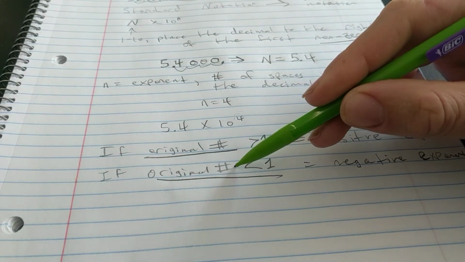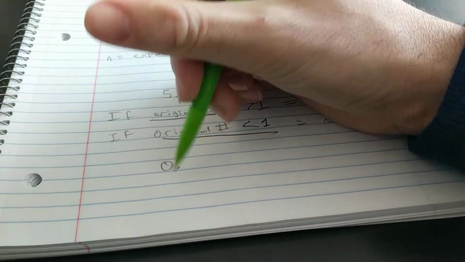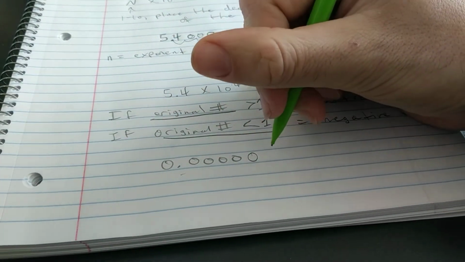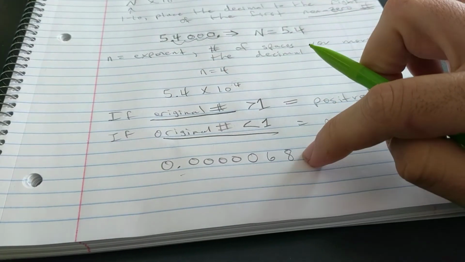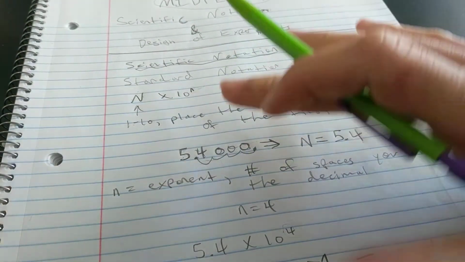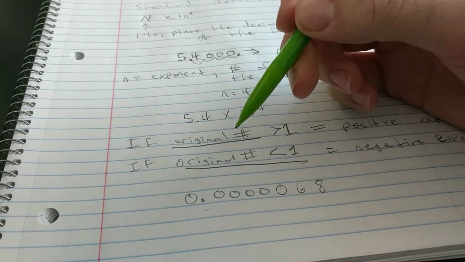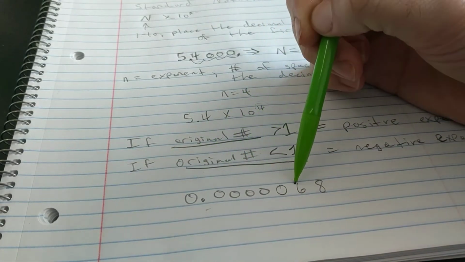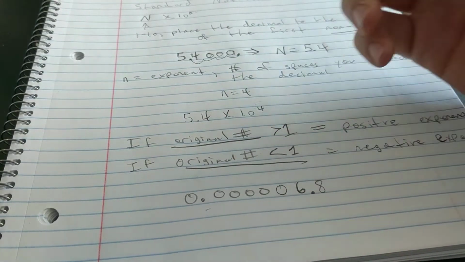Let's look at an example that's less than 1. So let's try 0.0000068. This is standard notation. We want to put it into scientific notation. So what we do is we need to place the decimal past the first non-zero number. 0, 0, 0, 0, 0, 0, 6. That's the first number that's not 0. Put the decimal right there.